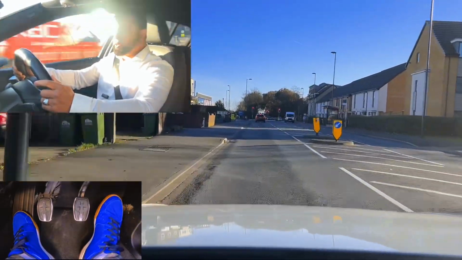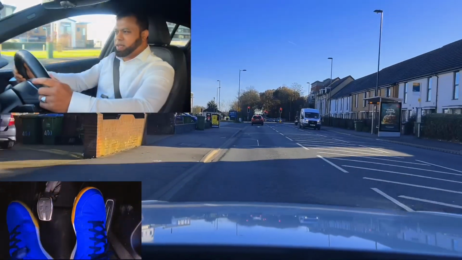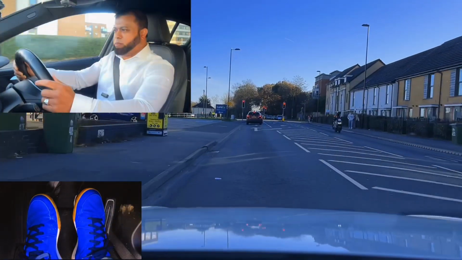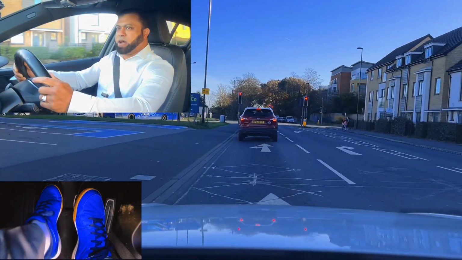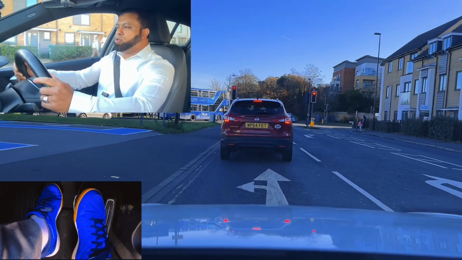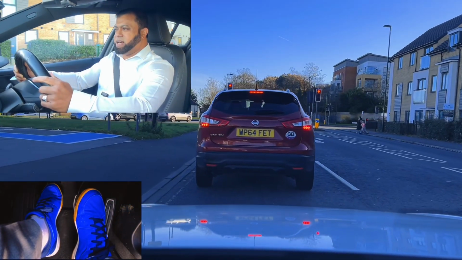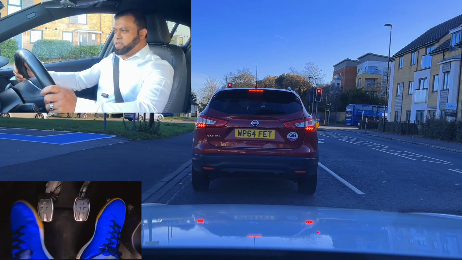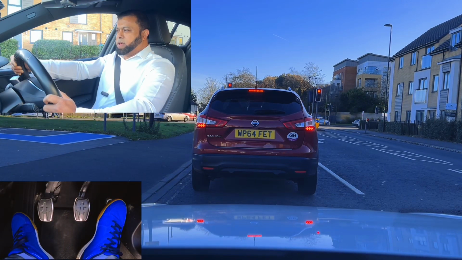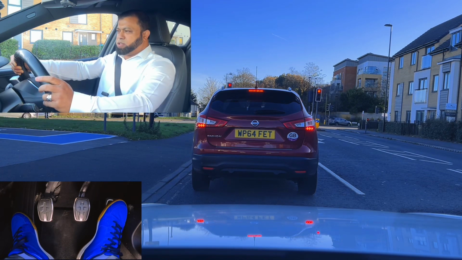Look at the mirror, cover the brake and the clutch. Brake, brake, brake. Look at the mirror again. Put the clutch down and don't go too close, like I said. Okay, keep the distance. Handbrake, neutral, rest my feet. Okay, no signal here because I'm going straight.